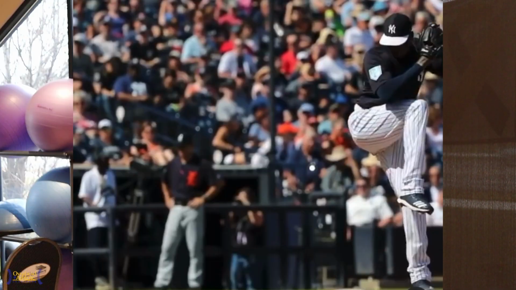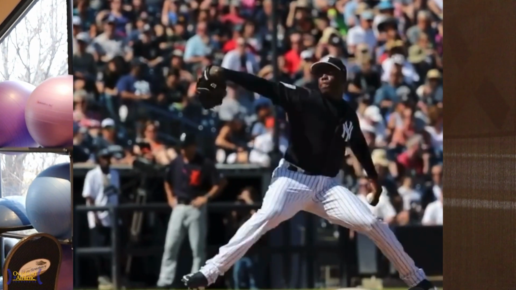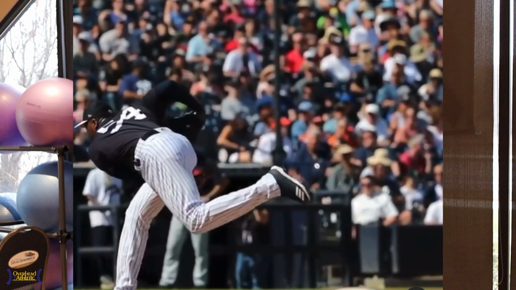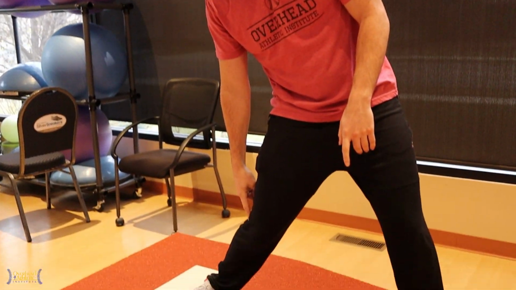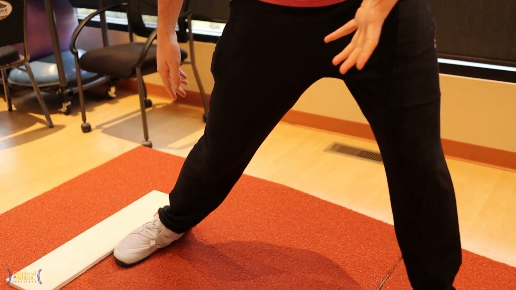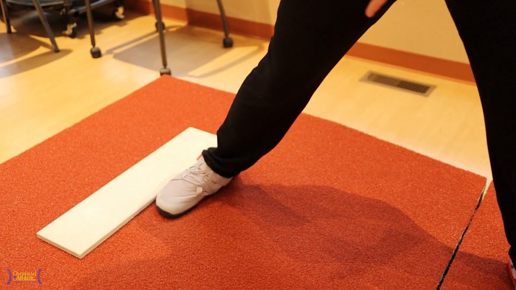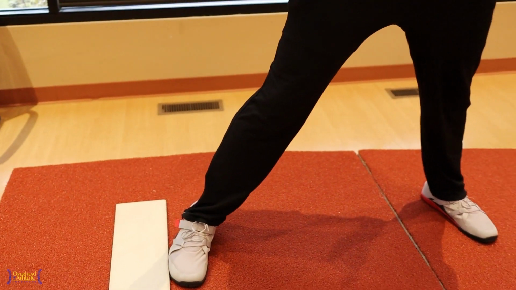Let's take a look just for a second at Aroldis Chapman, fastest pitcher in the history of baseball. I don't see him doing that. He's in between that vertical shin angle and a shin angle that's in a positive position where it's leaned forward and collapsed.